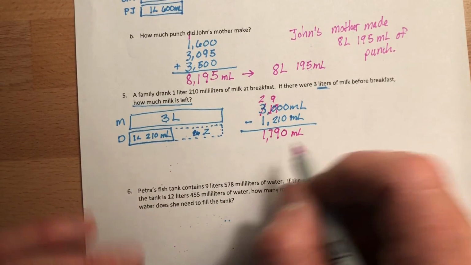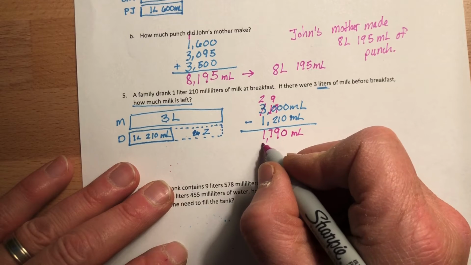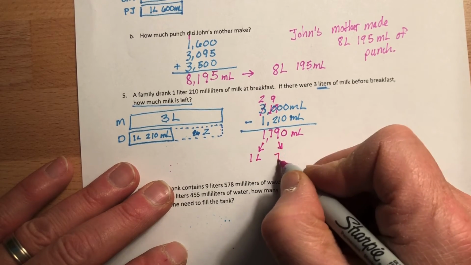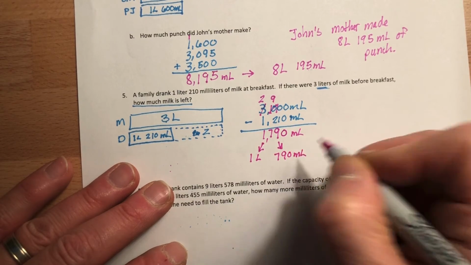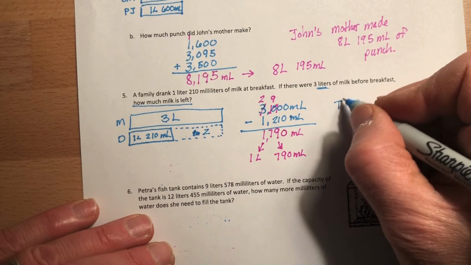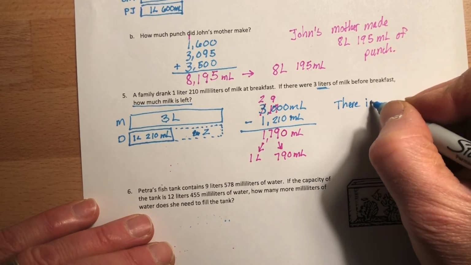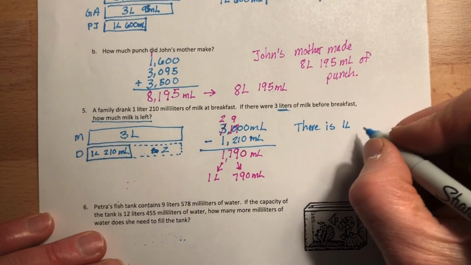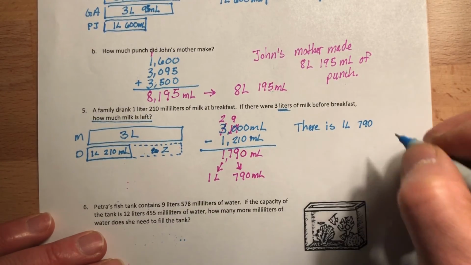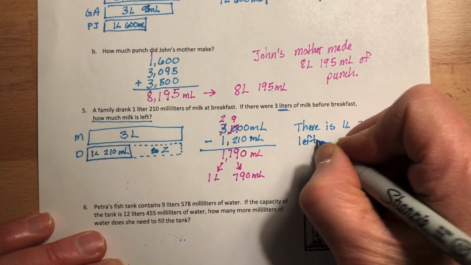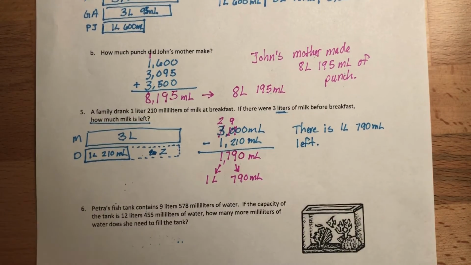So I can change that back to 1 liter, 790 milliliters. So as I write this out in a sentence, I'm going to say, there is 1 liter, 790 milliliters left, period. Okay?